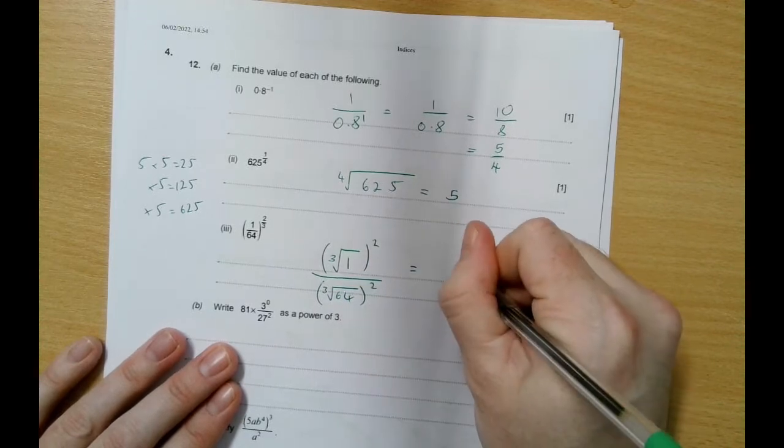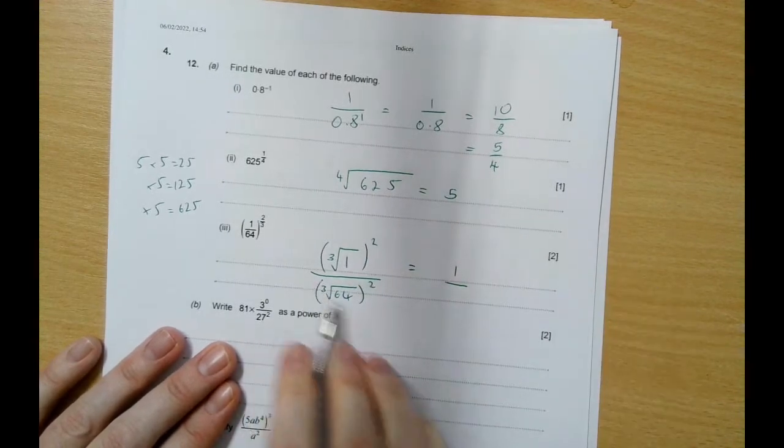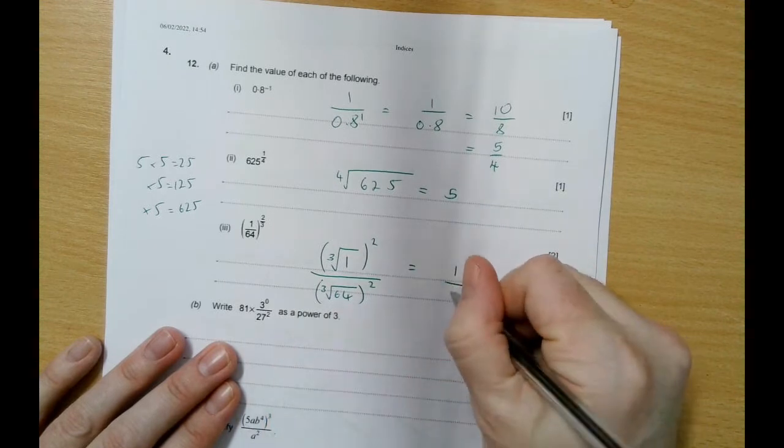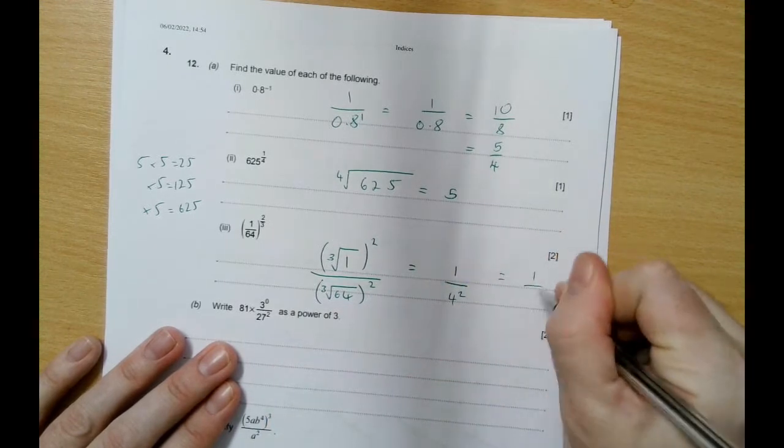So the cube root of 1 is 1, 1 squared is still 1. The cube root of 64 is 4, and then 4 squared is going to be 16, so the answer is 1 over 16.